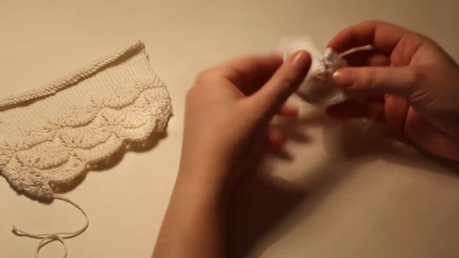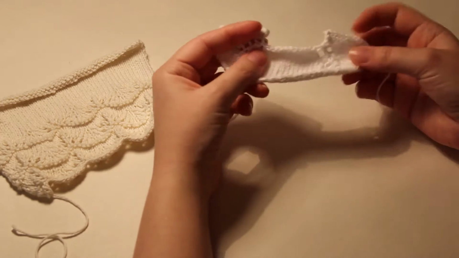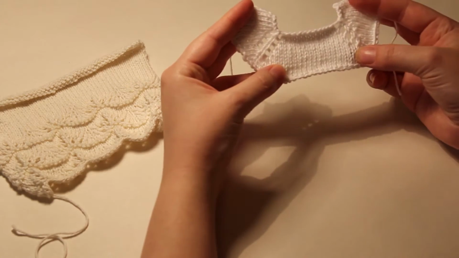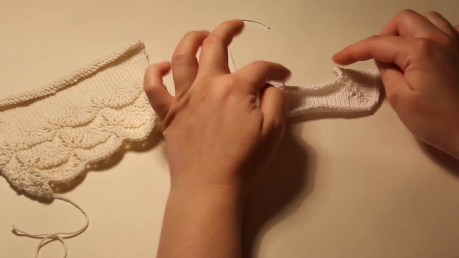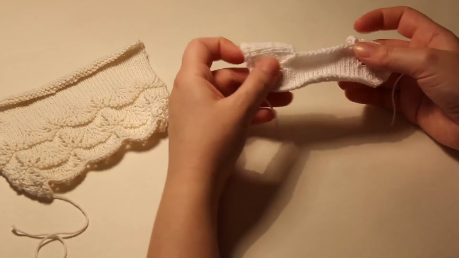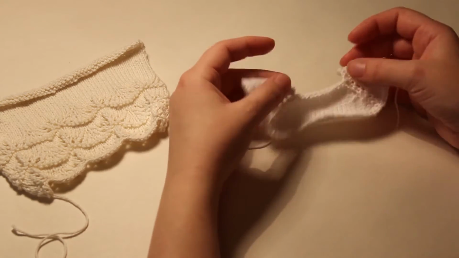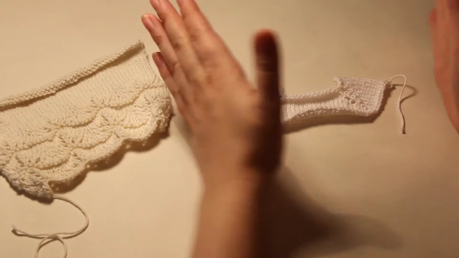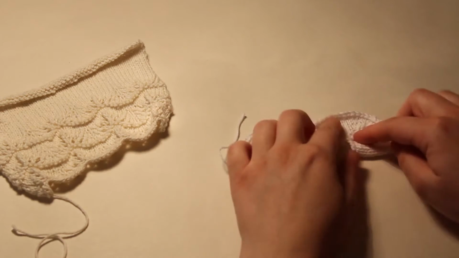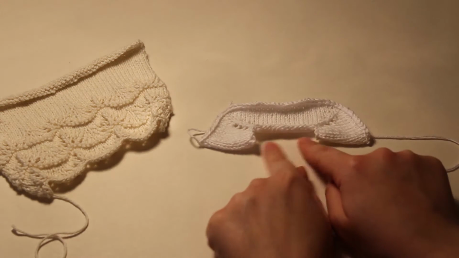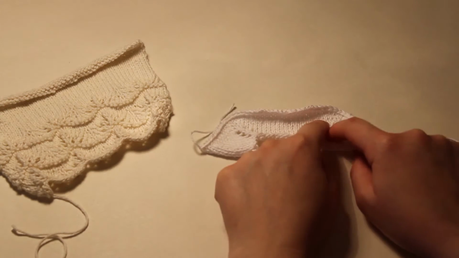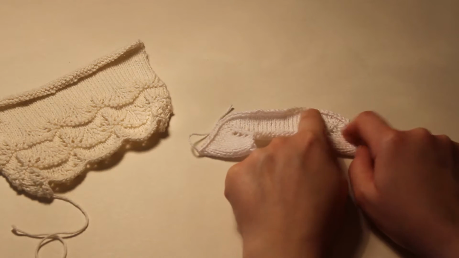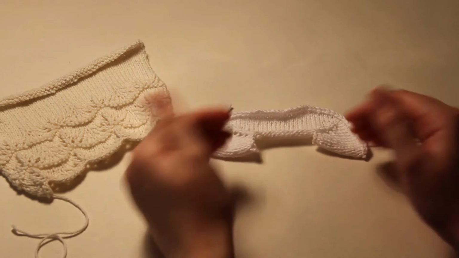So these are raglan increases. As you can see, this would not turn into a sweater, but if we had done 2 more, it might. But I just wanted to show you that when you increase, you push. So I've been working this way, right? I've been working here, and I'm just pushing this away from each other.